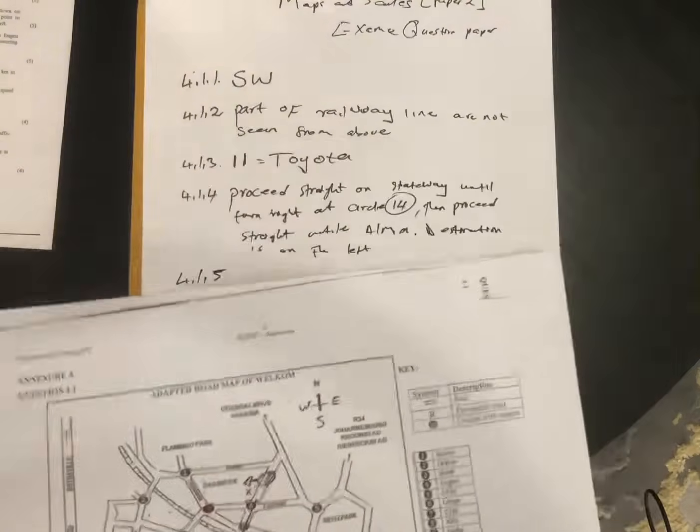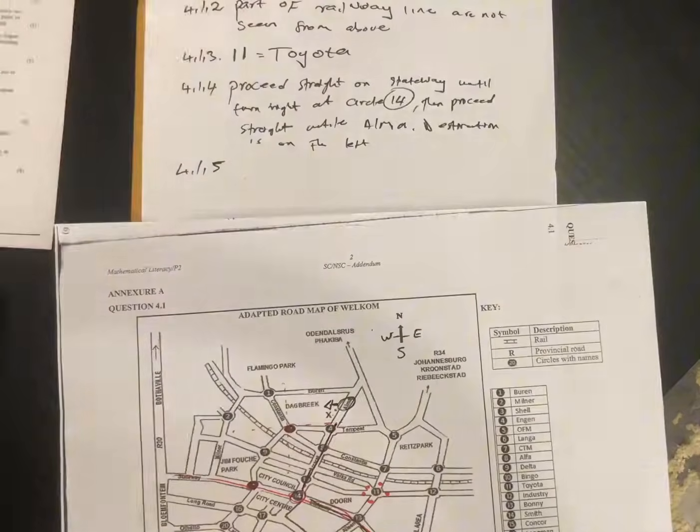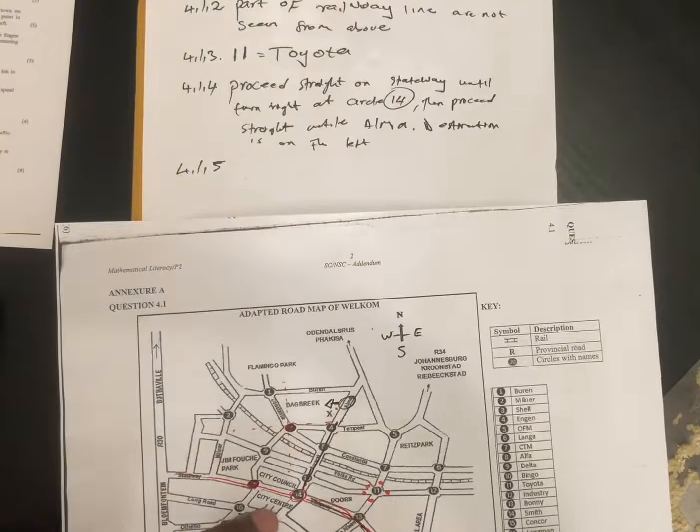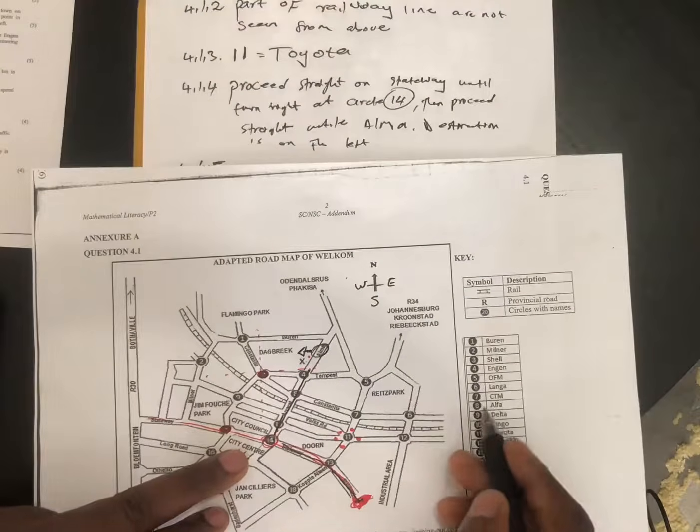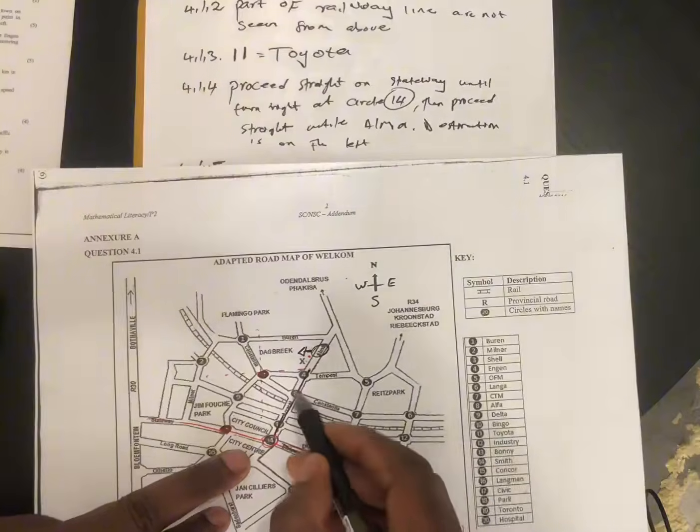So let's begin with the first one. They said from engine, alpha and engine. Let's look at alpha and engine. Alpha is number 8. Number 8 is this one.